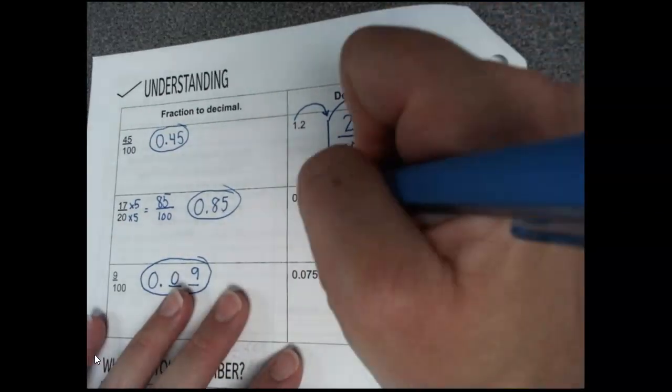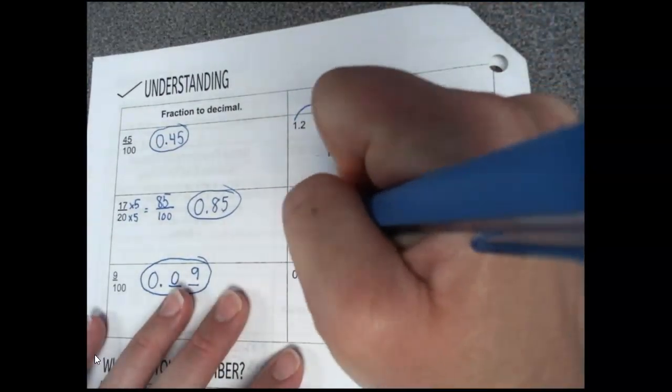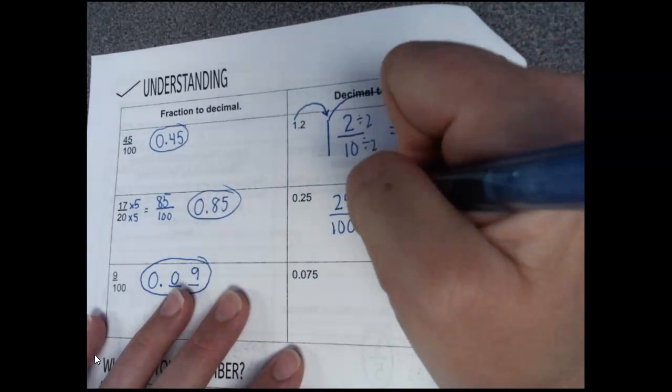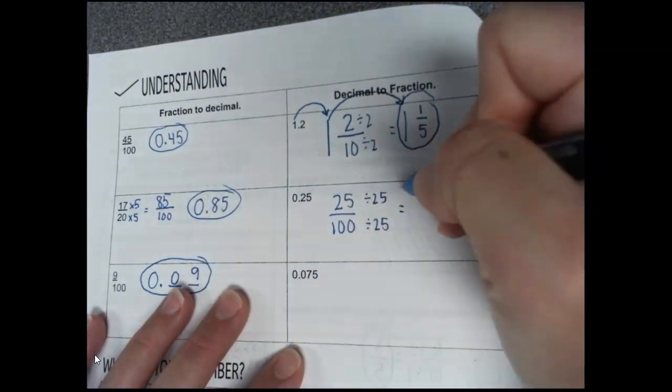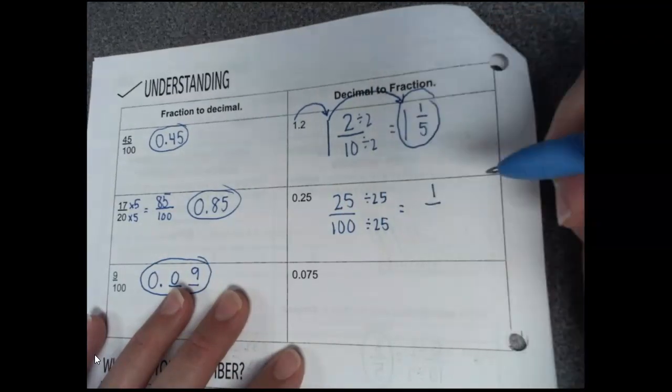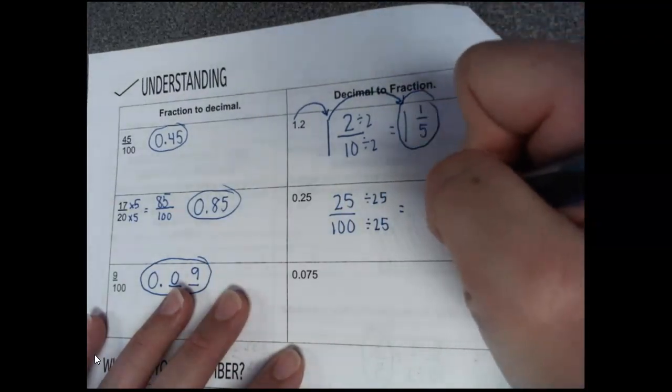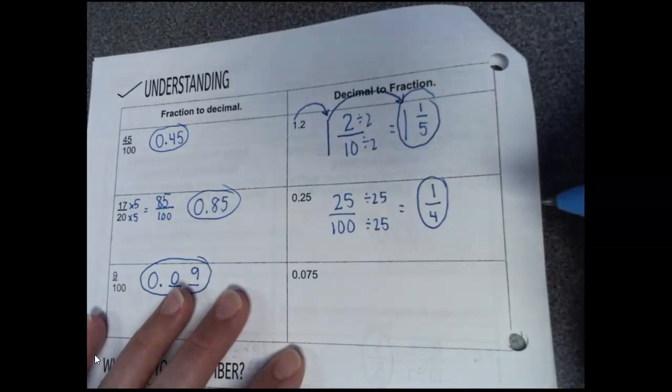This 5's in the hundredth spot, so 25 over 100. And to simplify that, I know quarters, so I'm going to divide by 25. 25 divided by 25 is 1. 100 divided by 25 is 4, so I get 1/4.